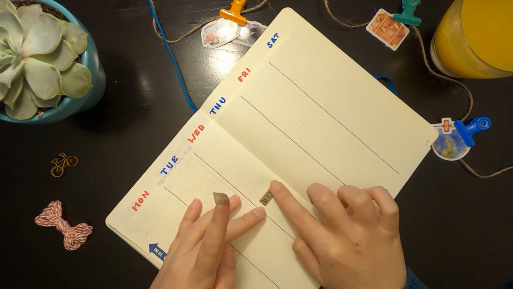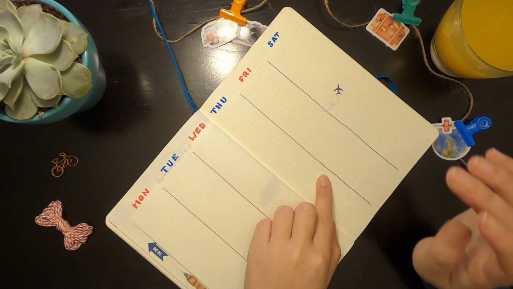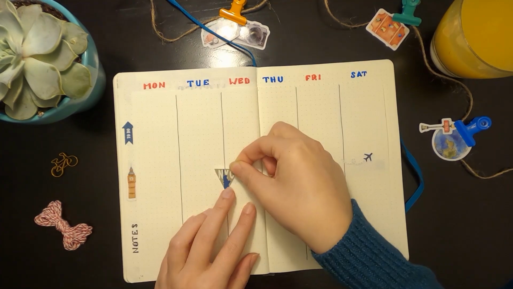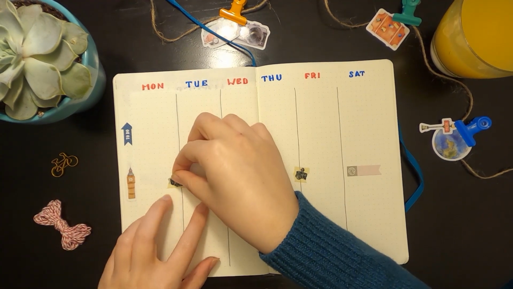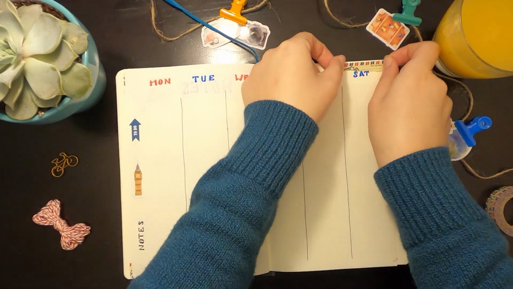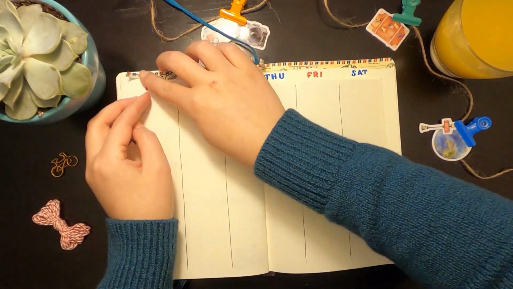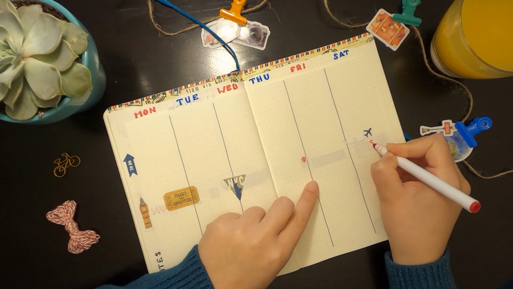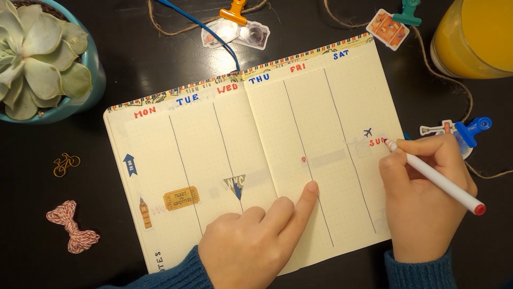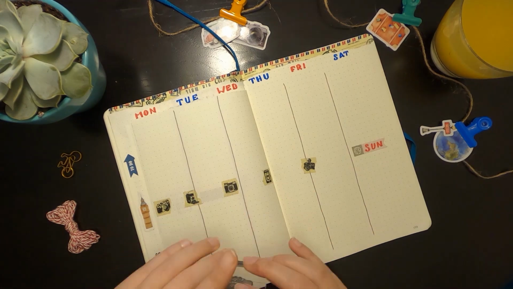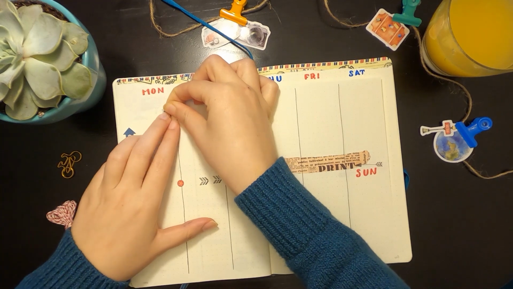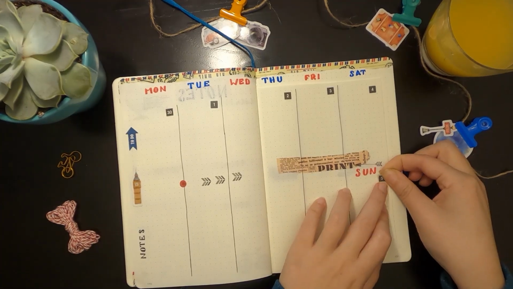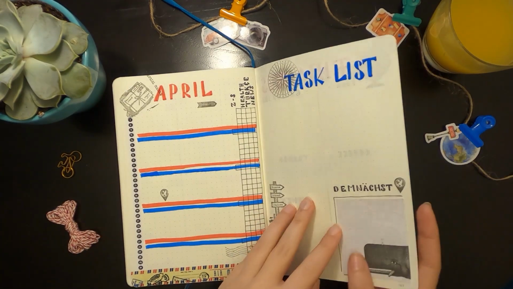Then I put down some stickers to visually divide the notes and the to-do sections of each day. Add a few decorations, as well as the Sunday headers, one last stamp, and then the dates of the days before we come to the final flip through.